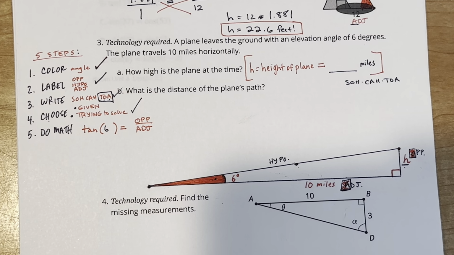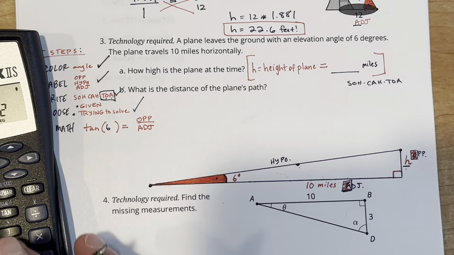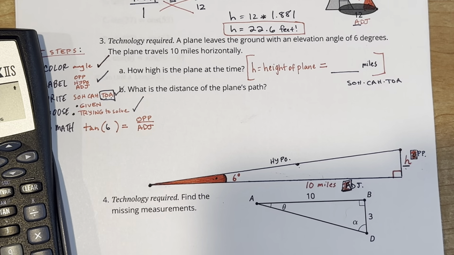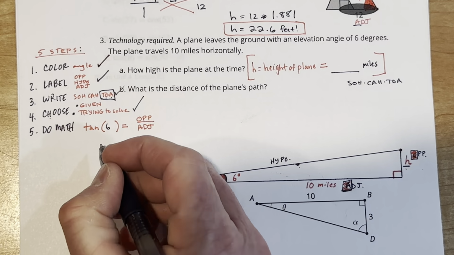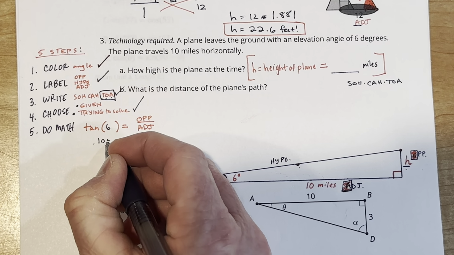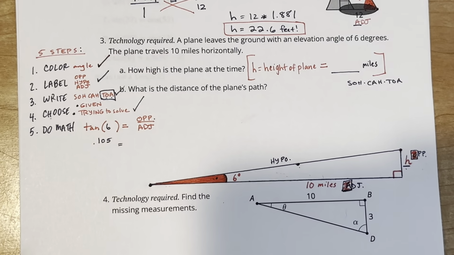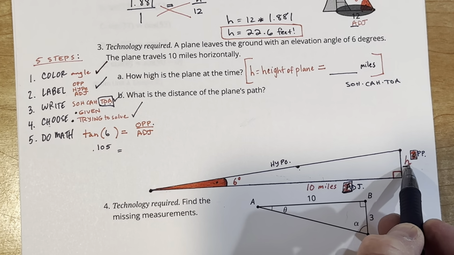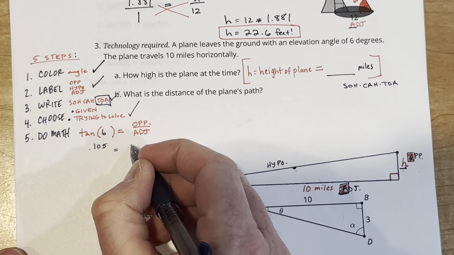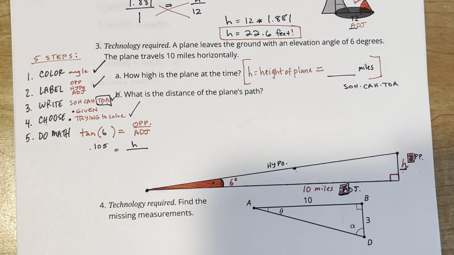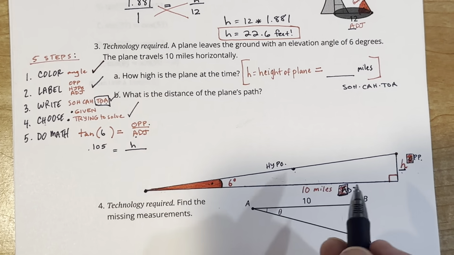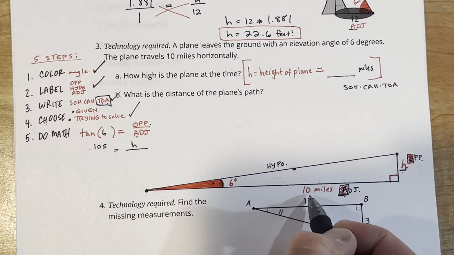So tangent of 6 is 0.105. So 0.105 equals opposite, H, find it over here, divided by adjacent, ADJ, 10.